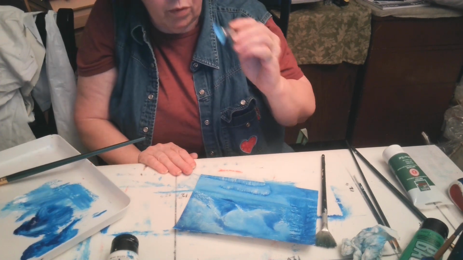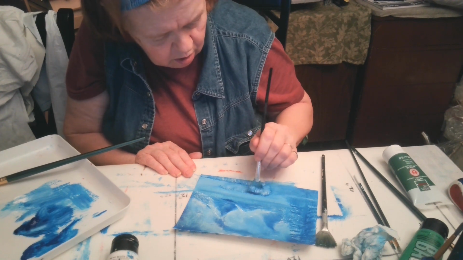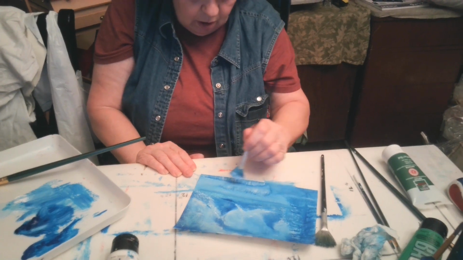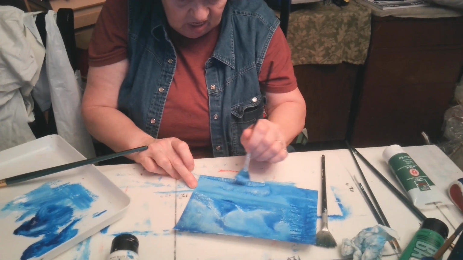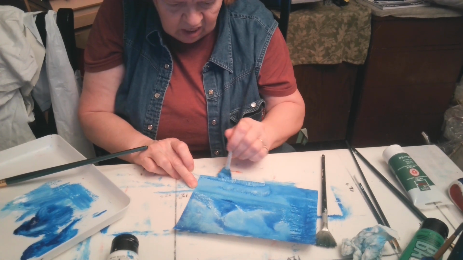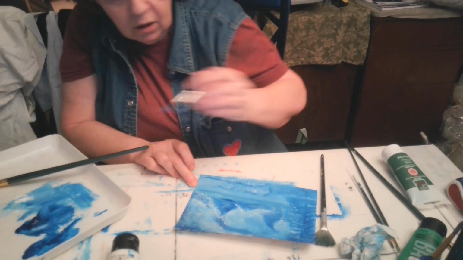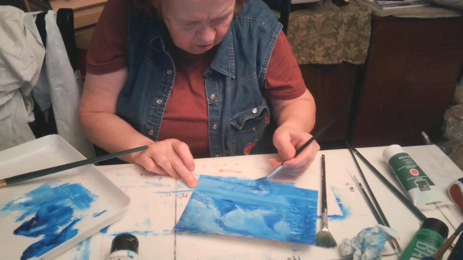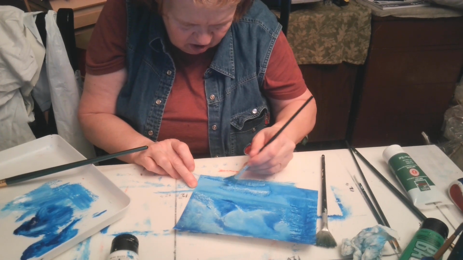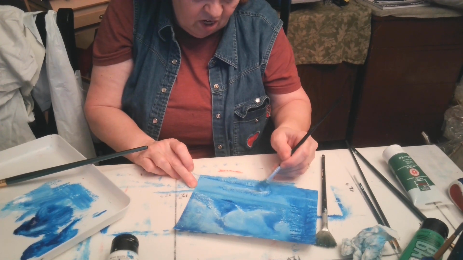And I'm putting white paint on both sides of the brush. And I'm going to take this, make some really distinct little foam splashing up at the bottom.